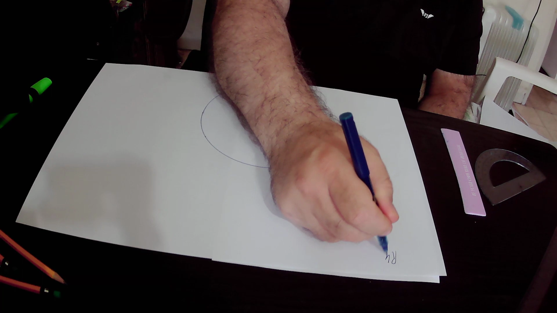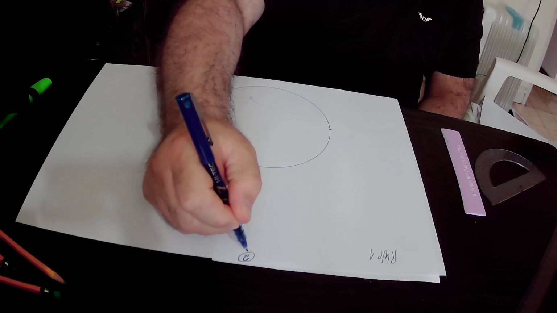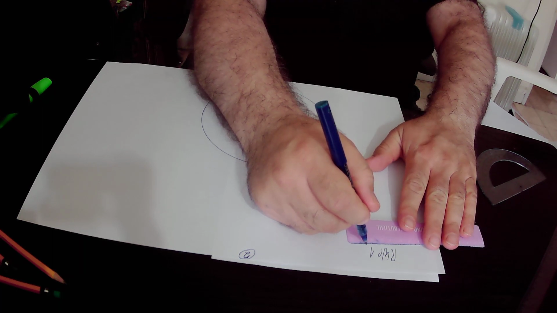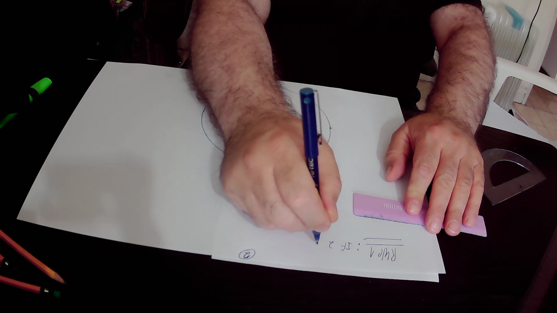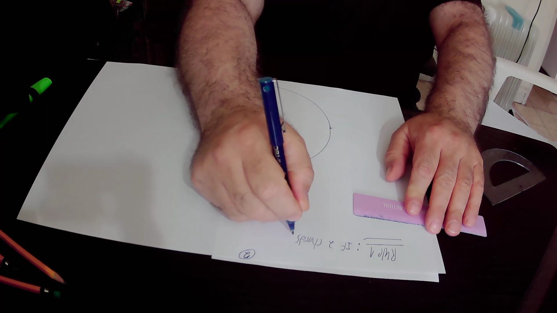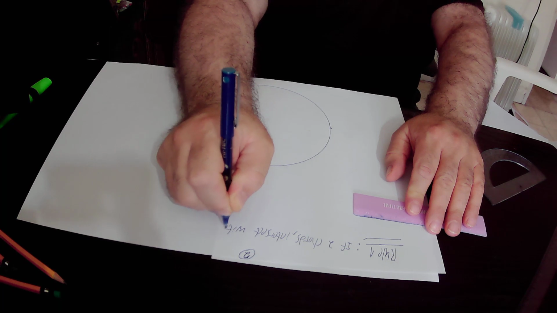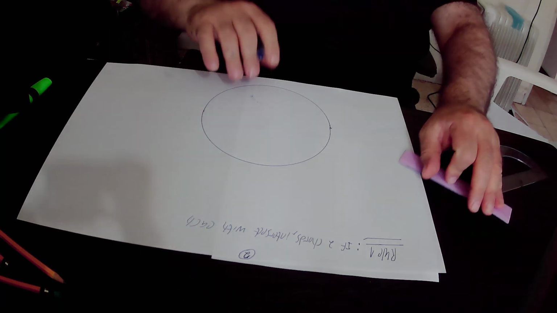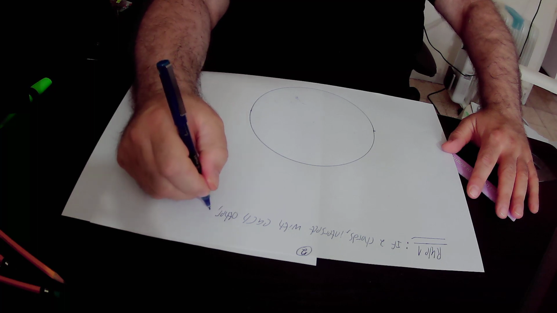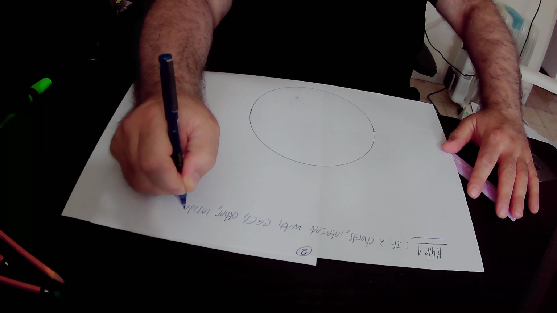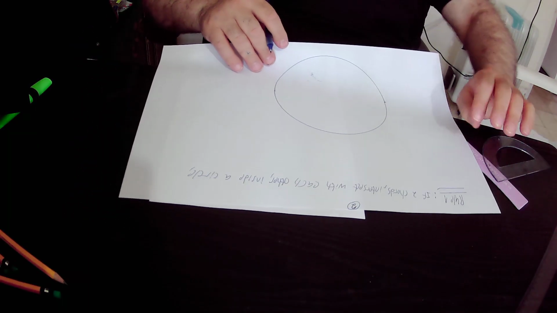According to rule number 1, if two chords intersect with each other inside a circle, then the following equation is true.